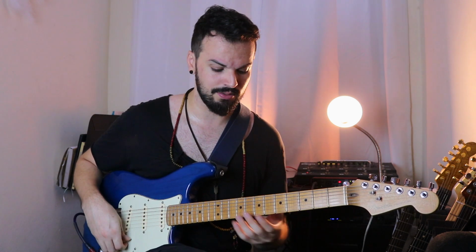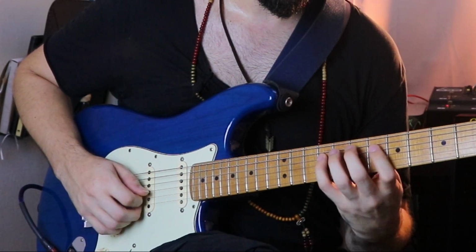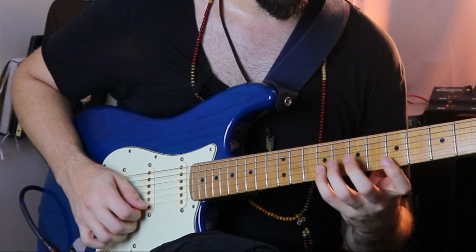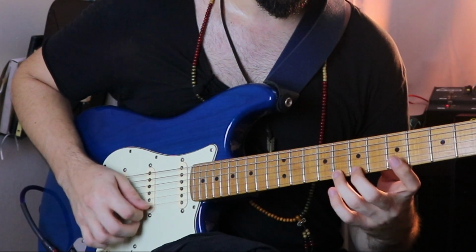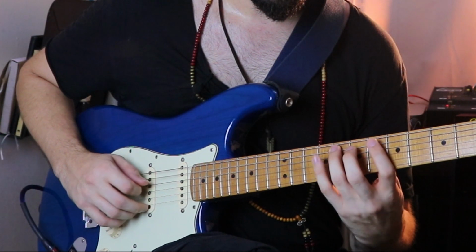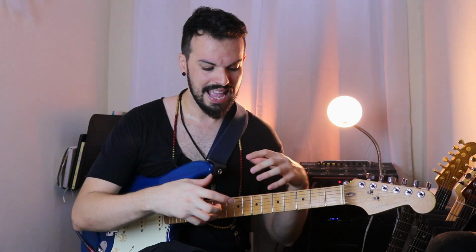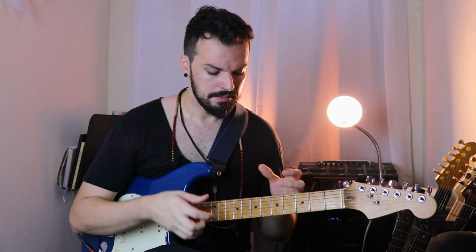Now the next pattern I'm going to show you guys stems right from the root of the scale. It's going to go something like this. That one is a little bit more complicated in terms of being able to visualize it, but it's pretty cool because it gives you a couple of different ways where you can play the scale.